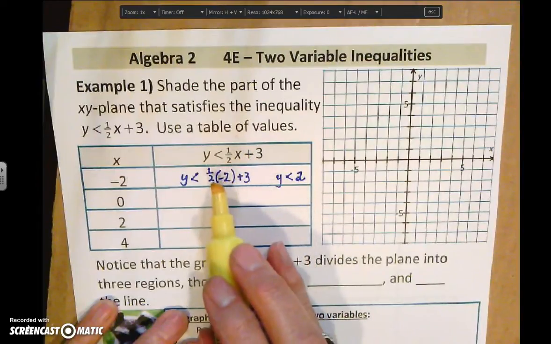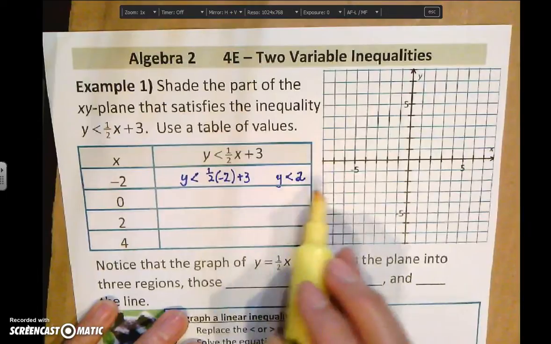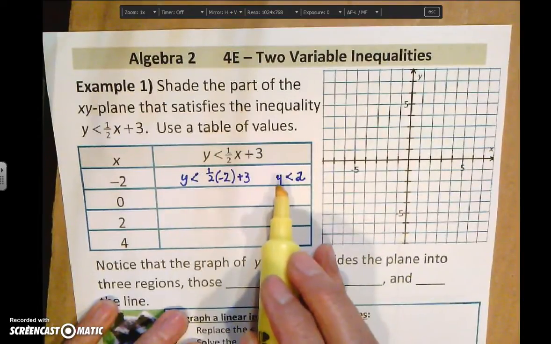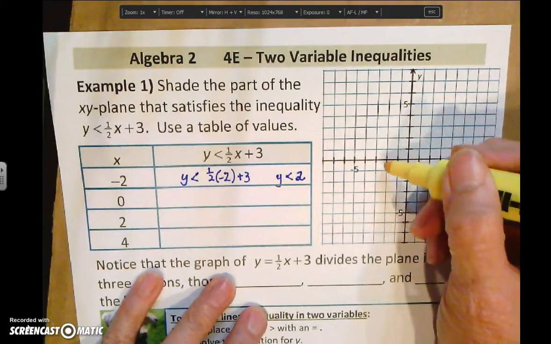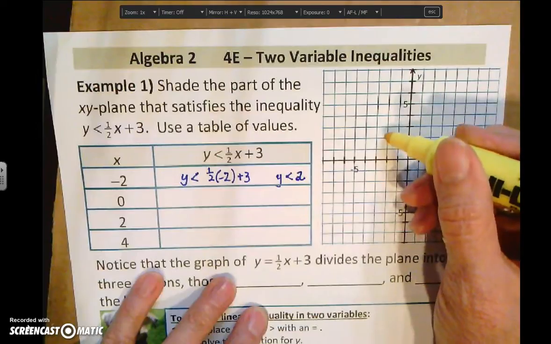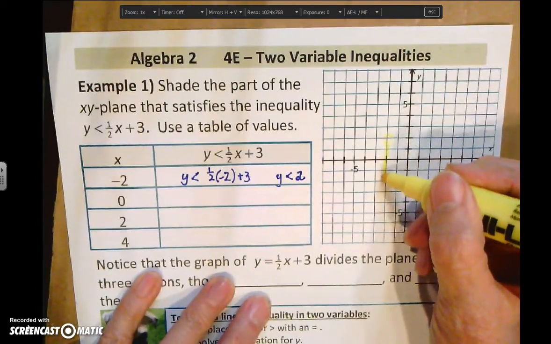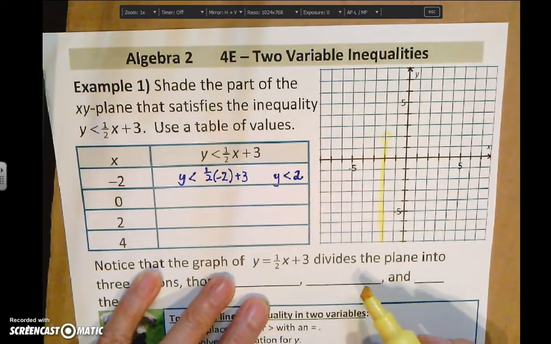I'm going to plug it in, get half of -2 is -1 plus 3 is 2. So we're going to have that the y's are going to be less than 2. So whenever x is -2, y is less than 2. So like an open dot there. I don't know if you can see this. Let's see if that works. And it's going to look along those lines.